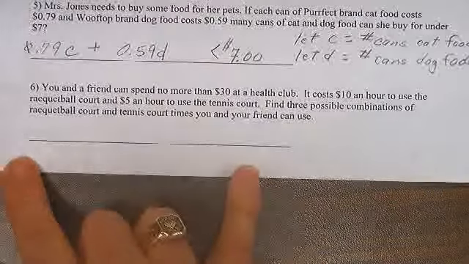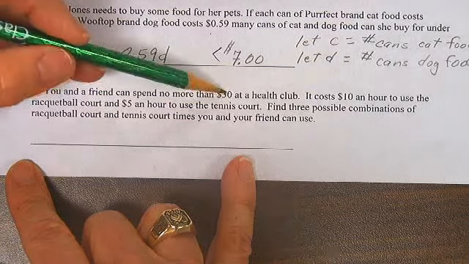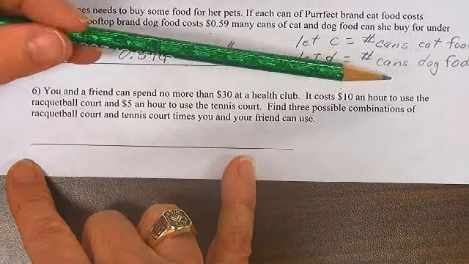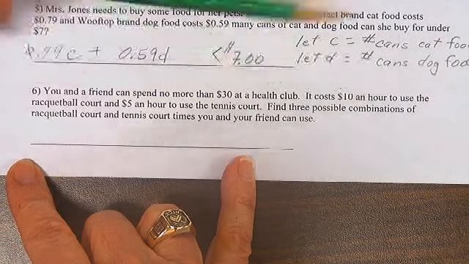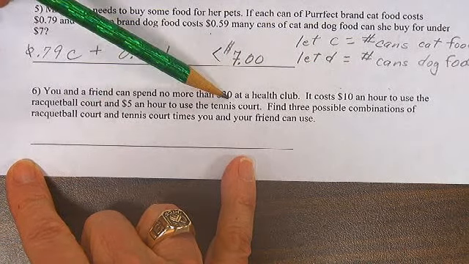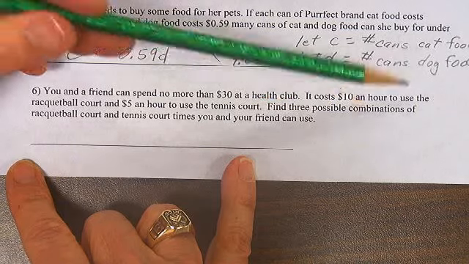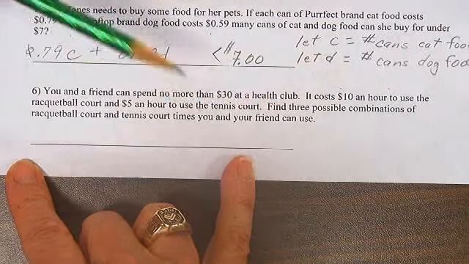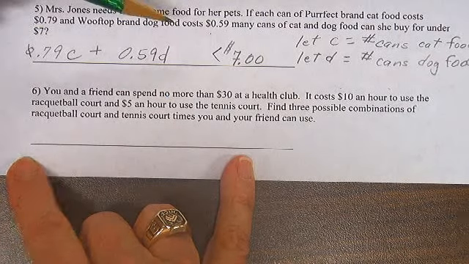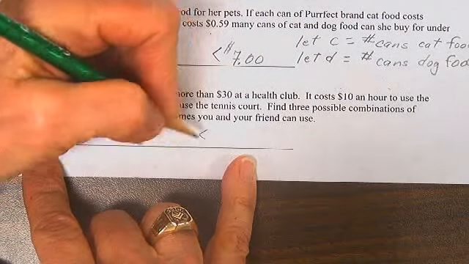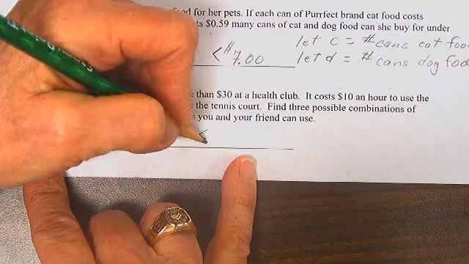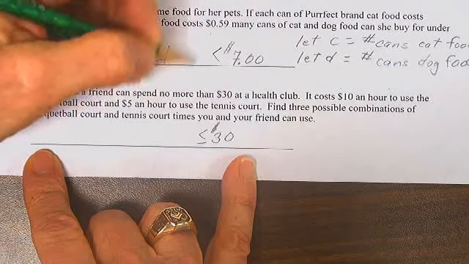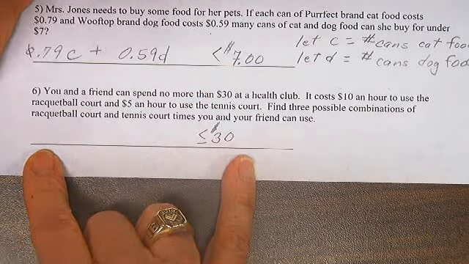We are rocking. We can spend no more than $30 at a health club. $10 to use the racquetball court, $5 to use the tennis court. Find 3 possible combinations of racquetball and tennis court times we can use. Okay. Less than or equal to $30, because no more than means we could spend a whole $30.